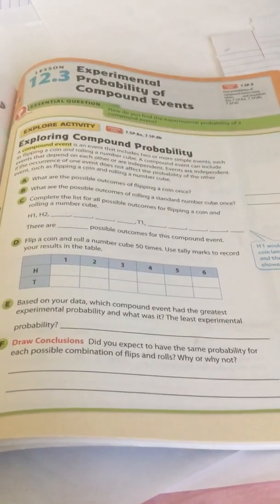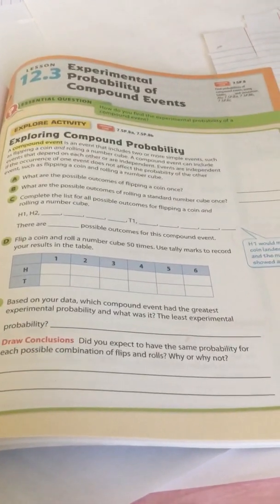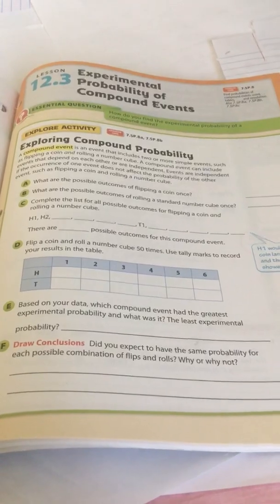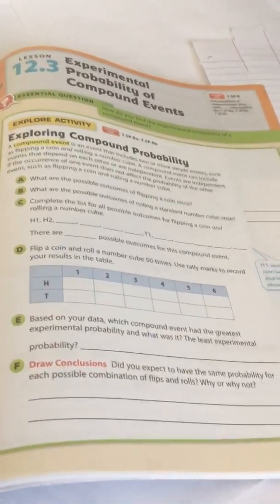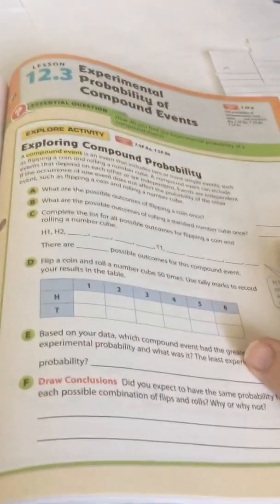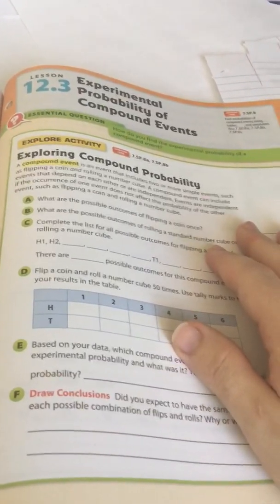Events are independent if the occurrence of one event does not affect the probability of the other, such as flipping a coin and rolling a die. Flipping a coin does not depend on the number die. Though if you're going to do an experiment with stopping speed of a car, if it's sunny, then the stopping distance of a car is going to be less than if it was raining.